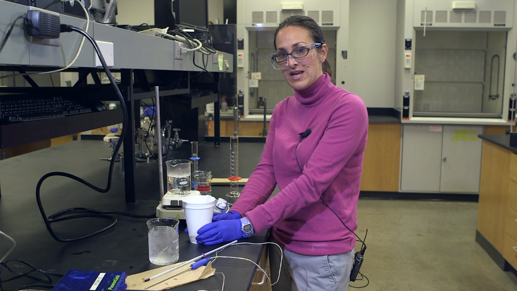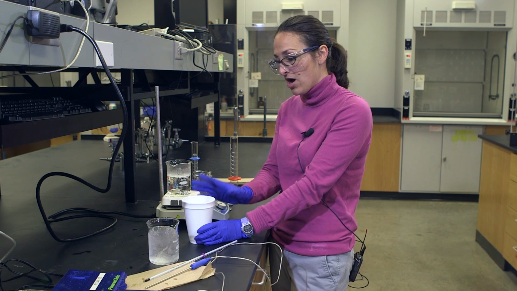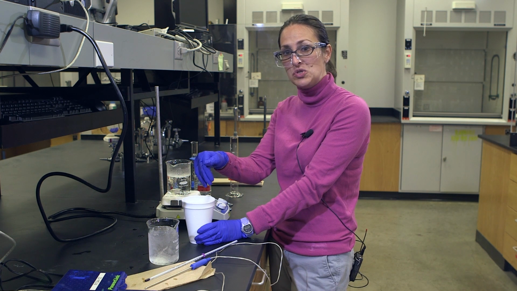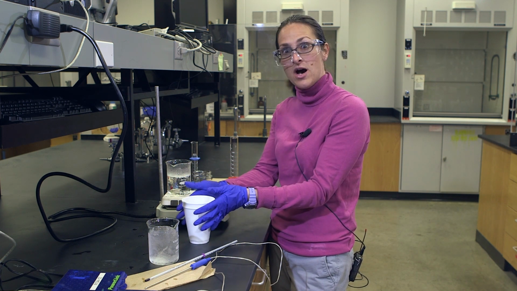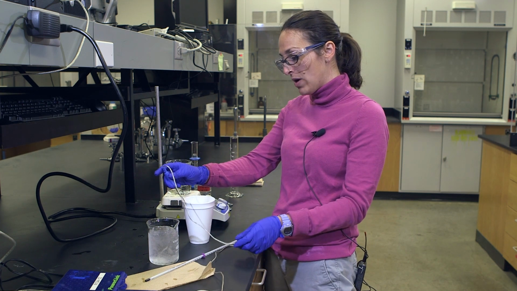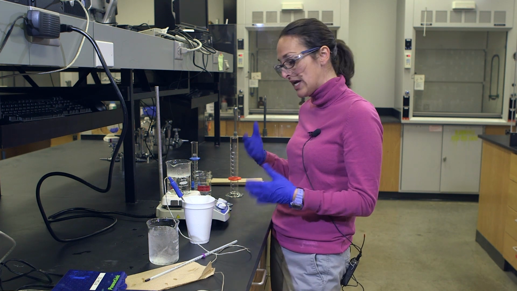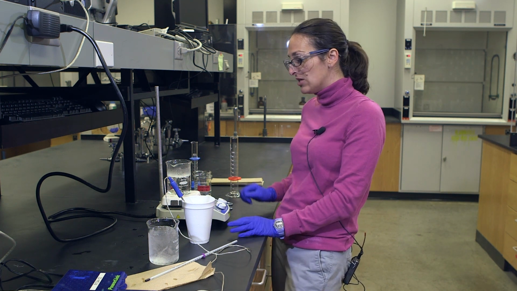Styrofoam cup works great because it's an insulator. It's really effective. So any temperature changes are going to be mostly in the solution, in the liquid, and not due to outside interactions. So I'm going to use my temperature probe. I want to measure the water temperature before I add anything because I'm measuring a change in temperature. So that's my initial temperature.